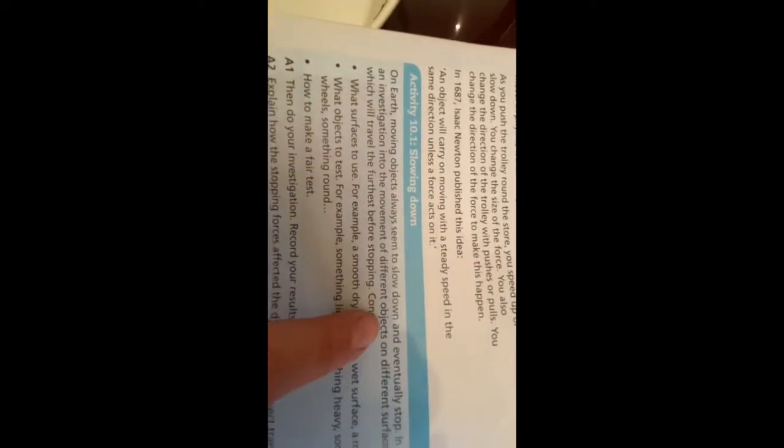Okay, now we will answer activity number 10.9, page number 190. The question asks us to make an investigation into the movement of different objects. I have different objects. I will use this object because it has wheels, and I will use this object, an eraser, and this object. Okay, of course this is very heavy.